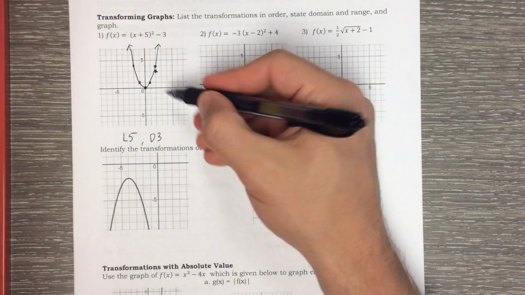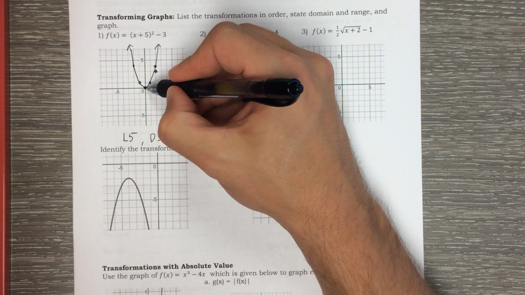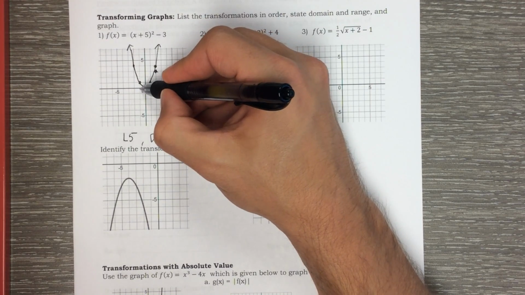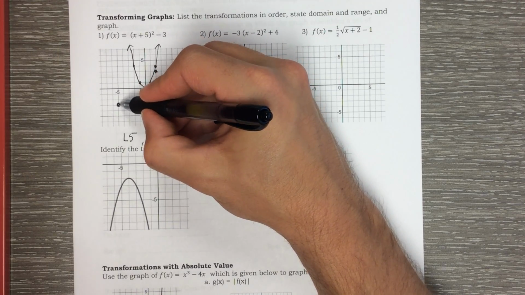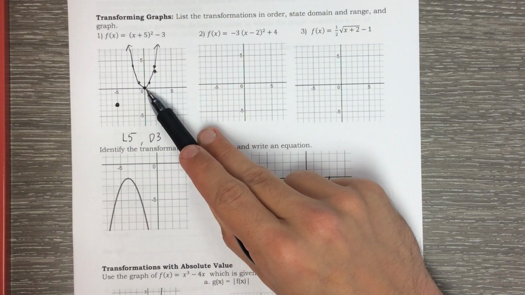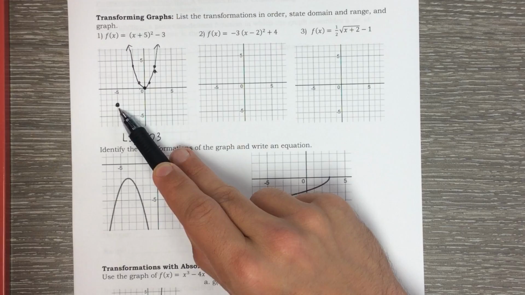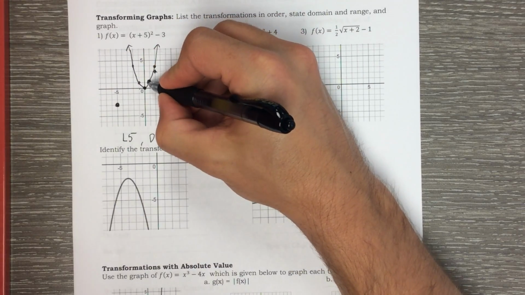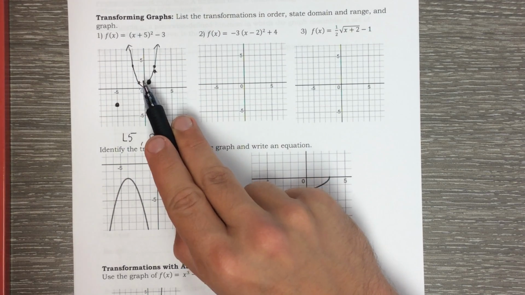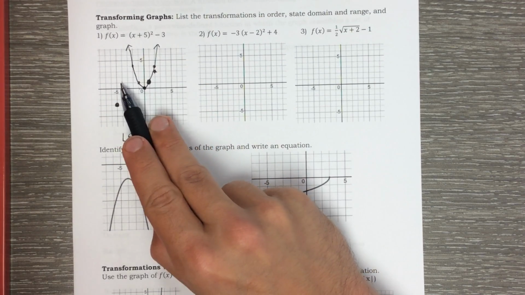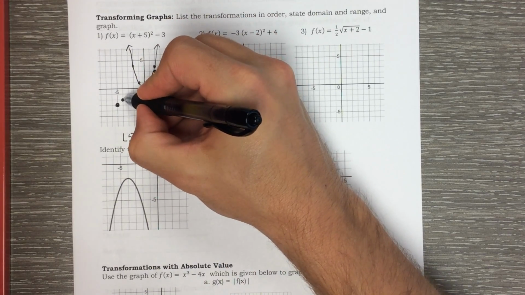So I can take every point that I know was on the original function and move them left 5. So for example, maybe I start here. If I go left 5, 1, 2, 3, 4, 5, down 3, 1, 2, 3, it would be here. So this point on the original function gets moved here under these transformations. Maybe this point. If I start at this point, which I know, again, is on the graph of my parent function, if I move it left 5, down 3, we get here.